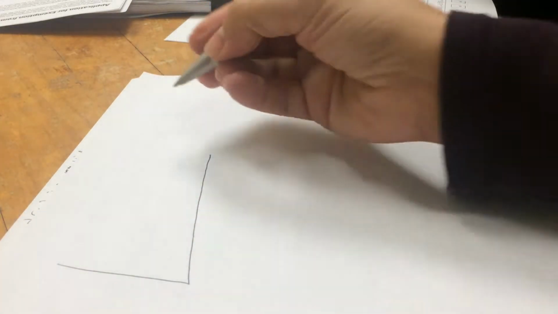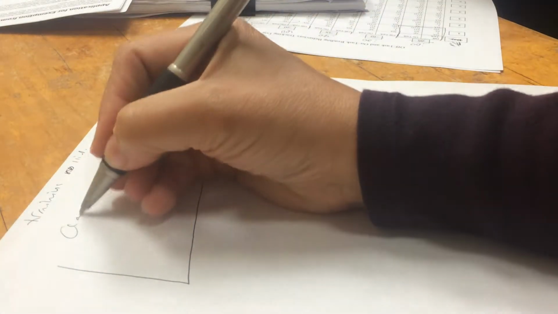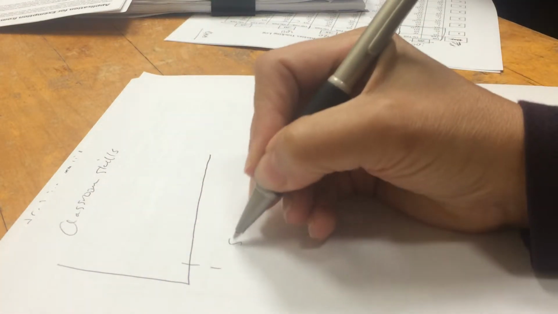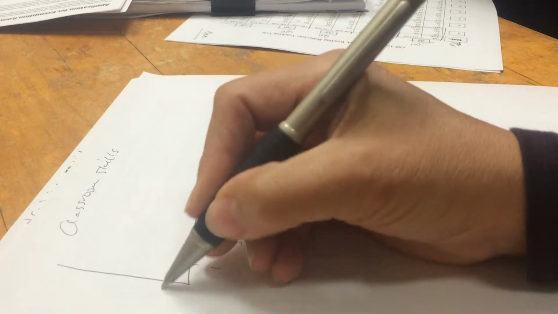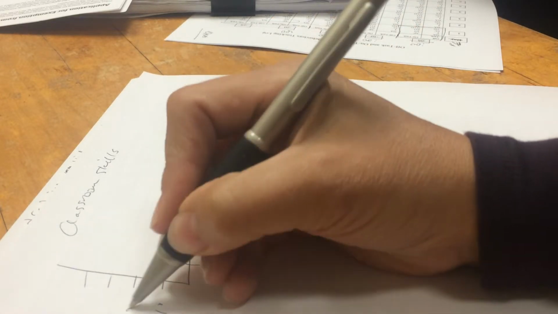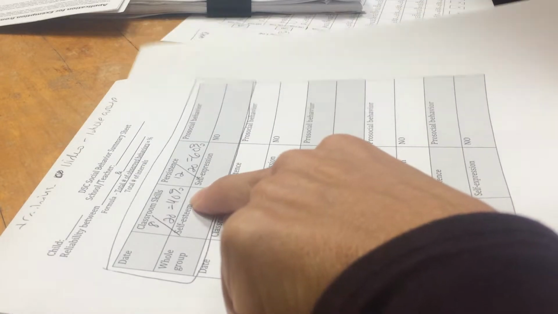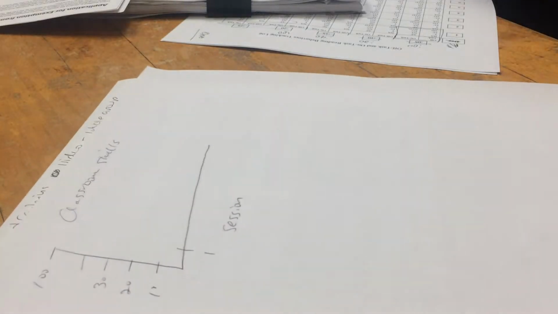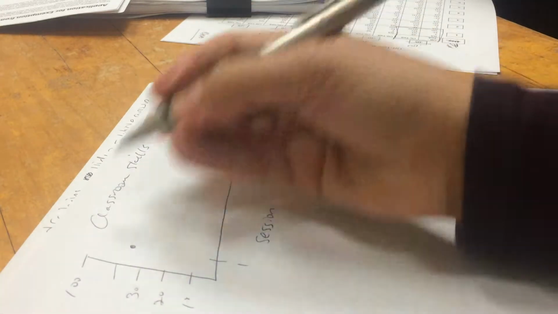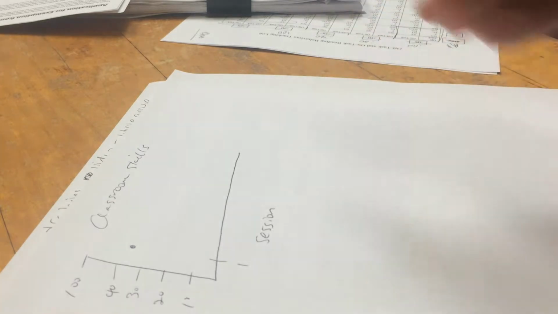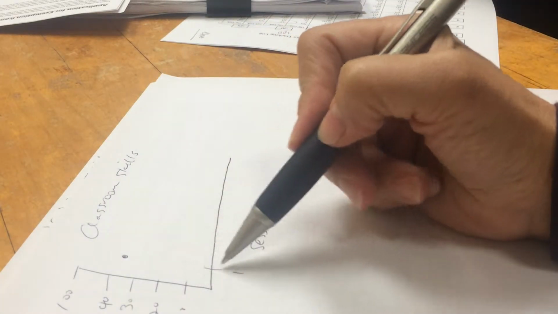If we were creating a graph to talk about these behaviors, this is the behavior. Let's say this is our chart for classroom skills, and that was session number 1. You always make these go to 100. We can see that classroom skills was at 40% for this particular session. So we would go on our graph and put that at 40, and then every time we collected a data point for classroom skills, we would transfer it.